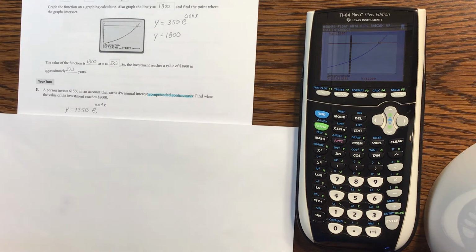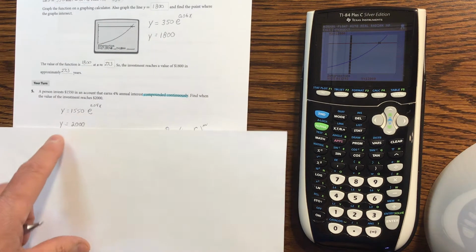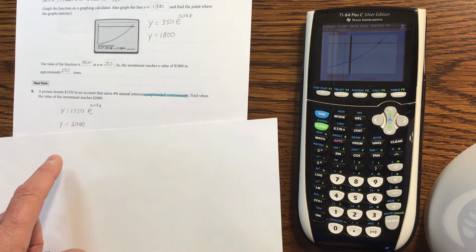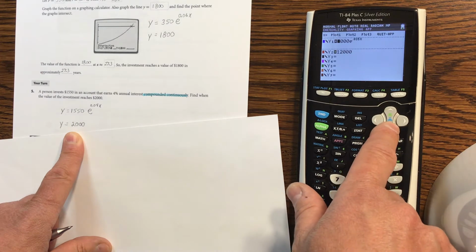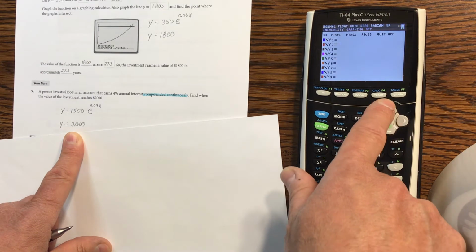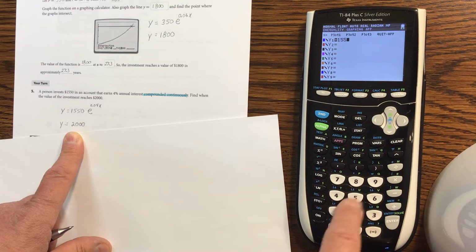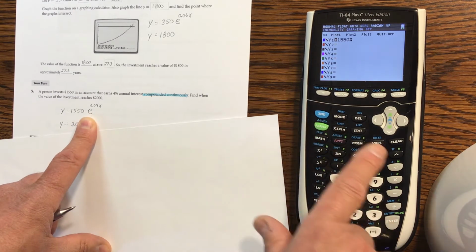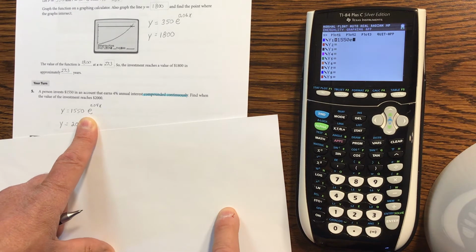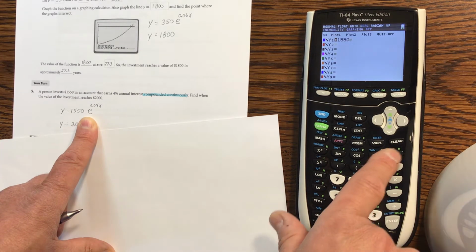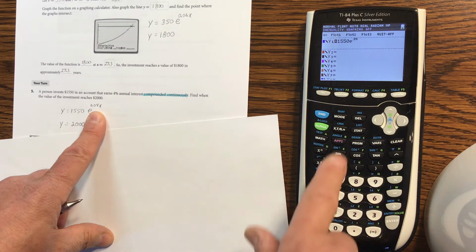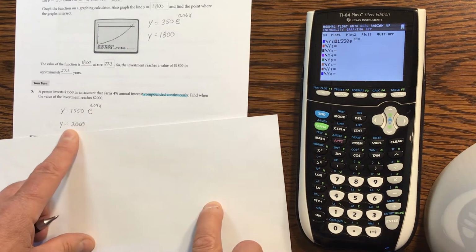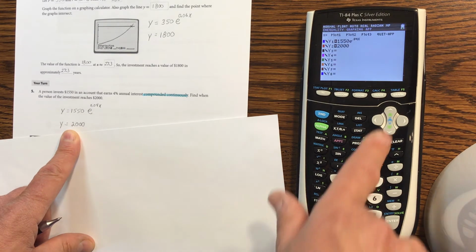So first things first, you just set it up based upon the problem. I need to go and change my numbers. Clear that, clear that. So 1550, second, division gives me the e, raised to the 0.04. That's taking your percent and changing it to a decimal. x equals, the next one is 2000. Graph it.